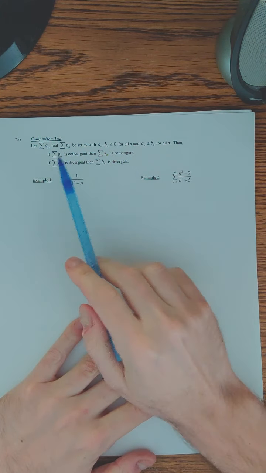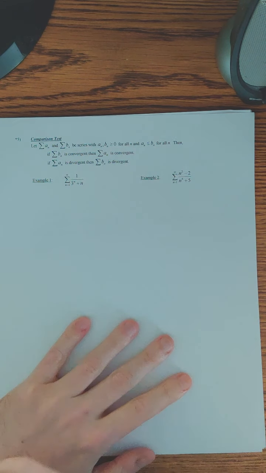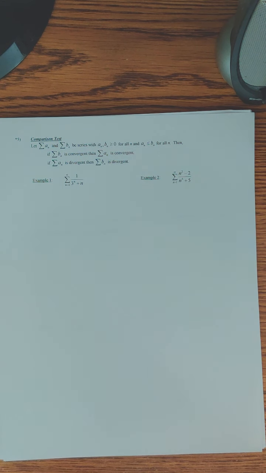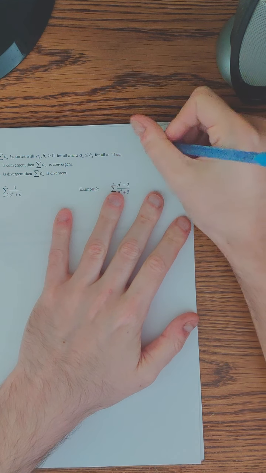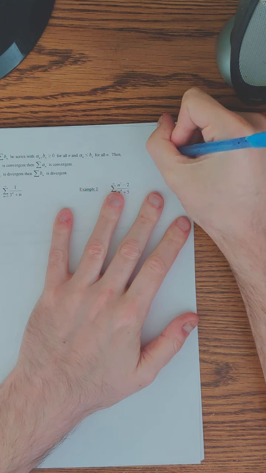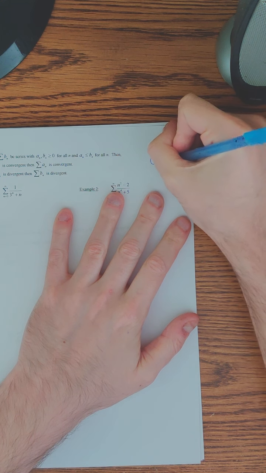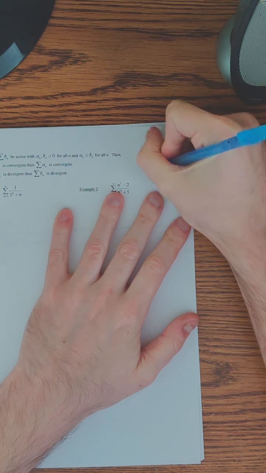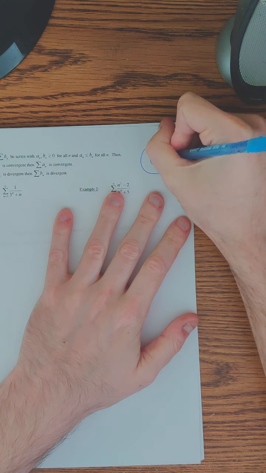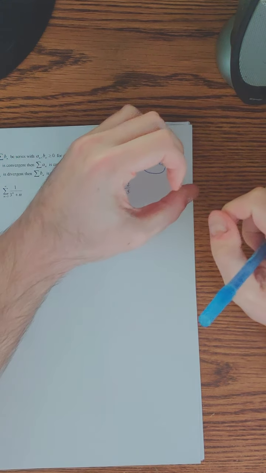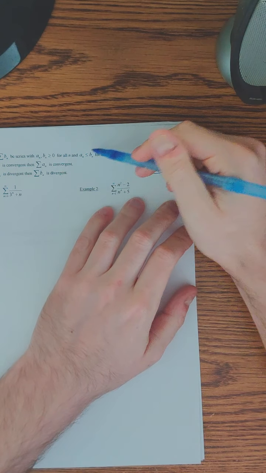Then, if the larger series converges, the smaller series converges. And that should make sense. What I like to do with that is I like to think of this as being almost like an explosion and an implosion. So if this is my smaller series, A sub n, and this is my bigger series, B sub n, and we talk about convergence, let's pretend that B sub n is going to converge to this point. So like this circle is going to contract. So B sub n is the bigger series.